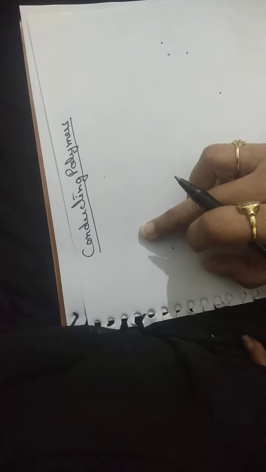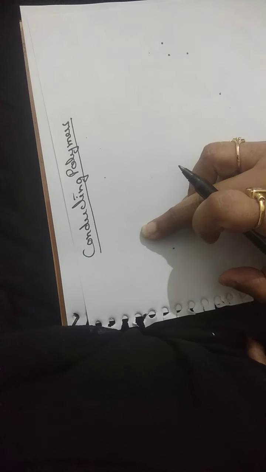Now, if we see the conventional polymers, all conventional polymers are electrical and thermal insulators. Why they are insulators is because they do not have free electrons. The polymer backbone does not have availability of free electrons.